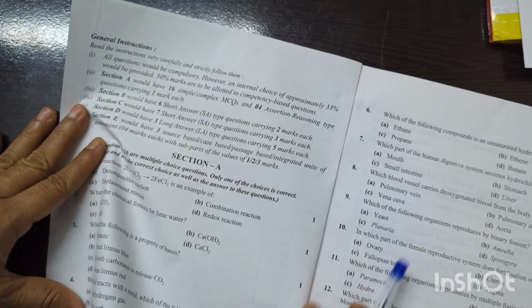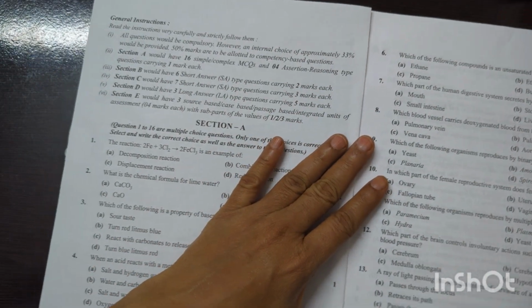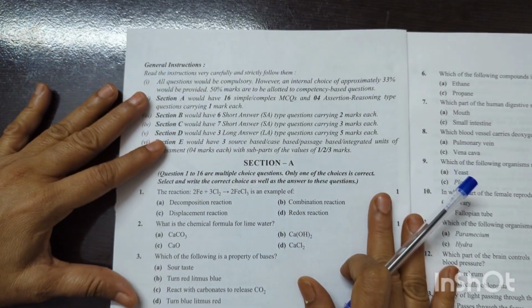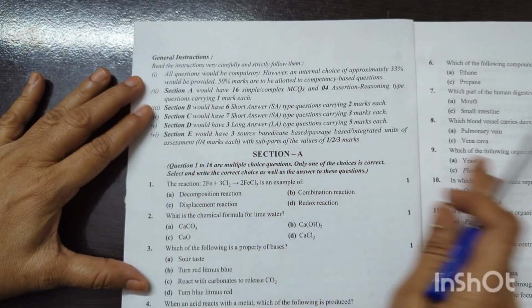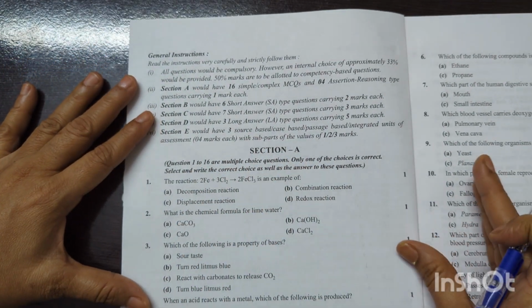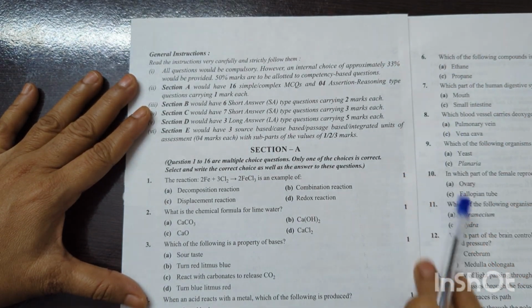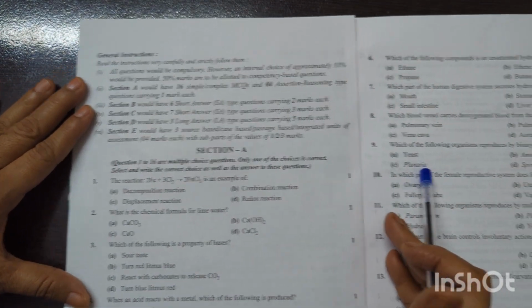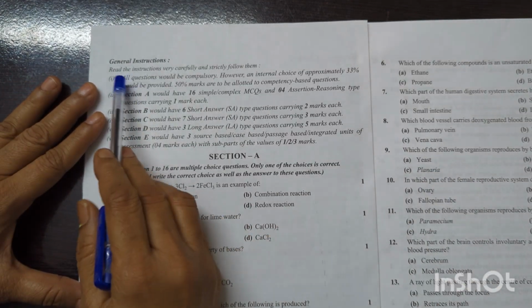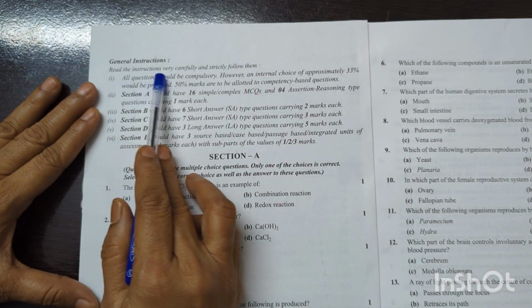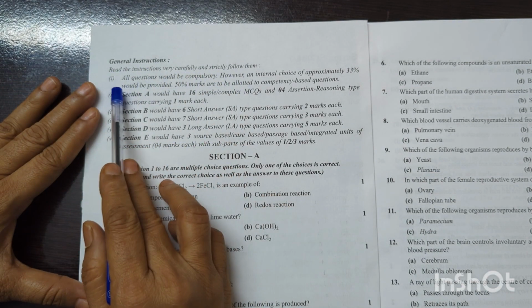Right now, let's begin. So first, instructions. Reading instructions is always a good habit, and when you practice more, the reading speed also increases. It's not that you'll be reading slowly. Let's see what is written. General instructions: read instructions very carefully and strictly follow them.